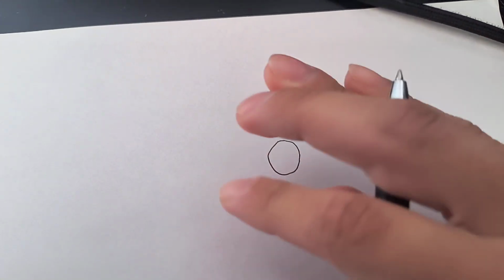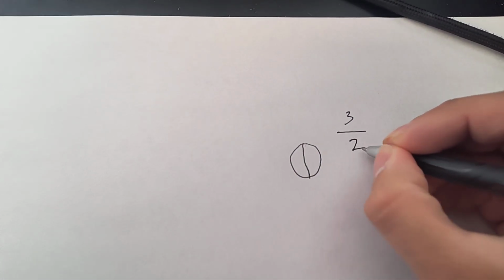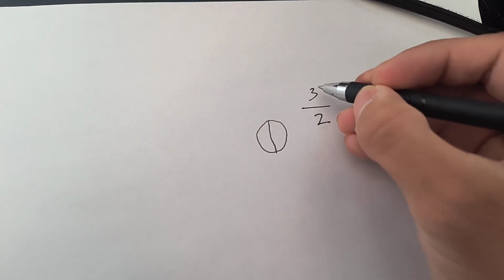If I were to have, let's say, a circle, and I were to split it into two halves. And instead of saying, okay, that's 2 out of 2, I were to say something like 3 over 2. I only have 2 halves, but I'm asking to get 3.